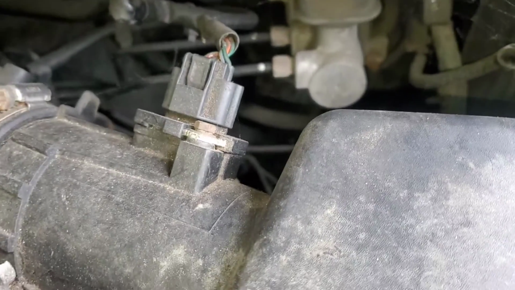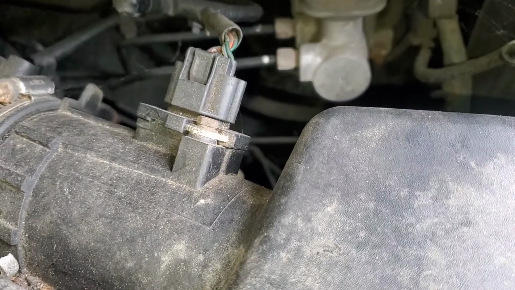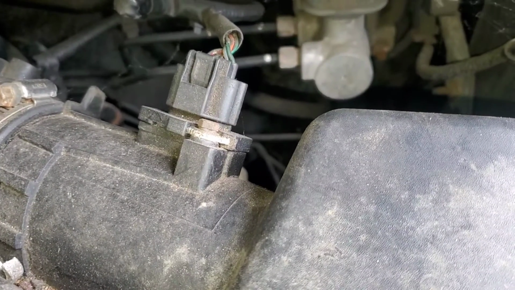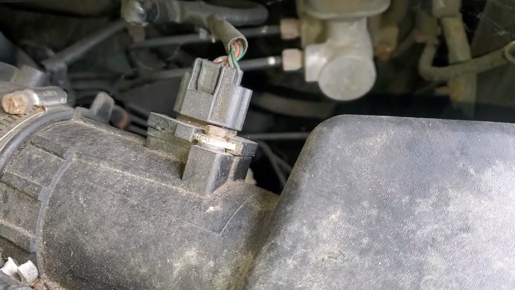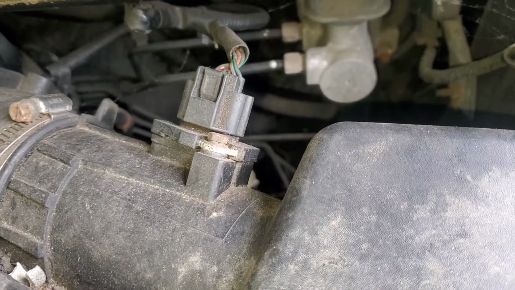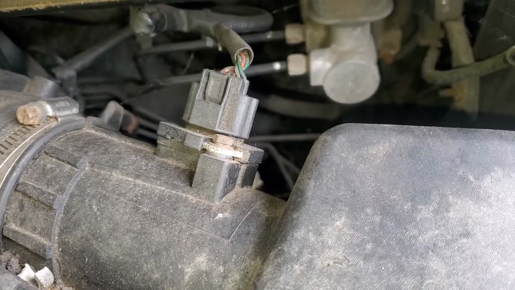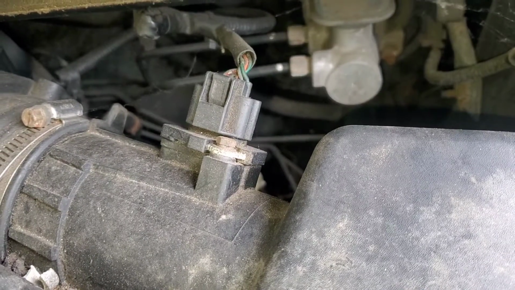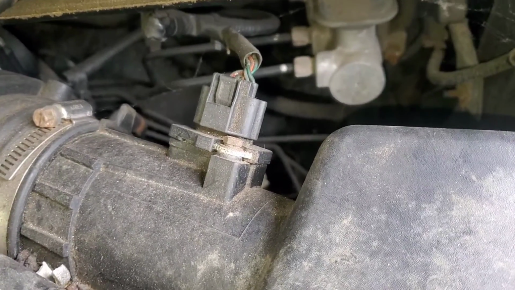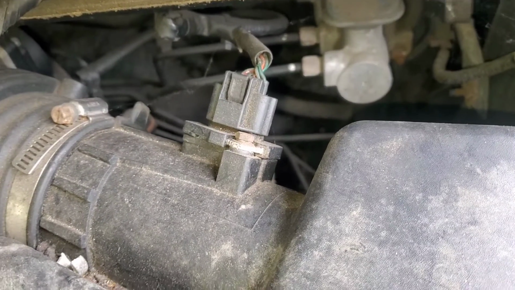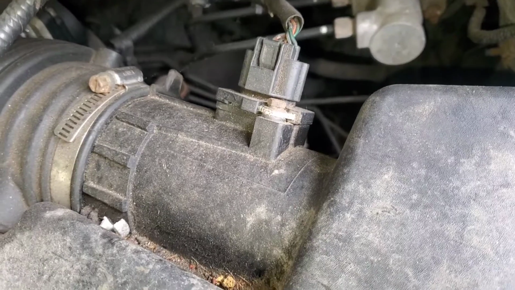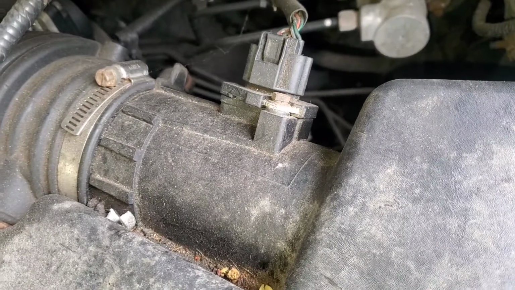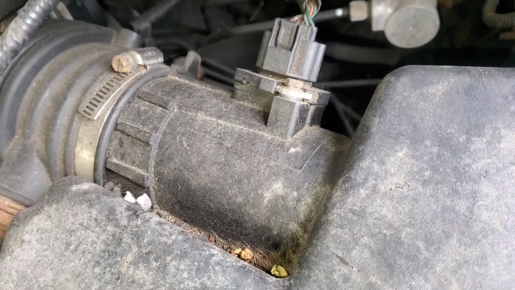Now, it is pretty much the first sensor for the engine, and because of that, most of the time it's located in a pretty easy place to get to. It might be right after the air filter, directly after it.